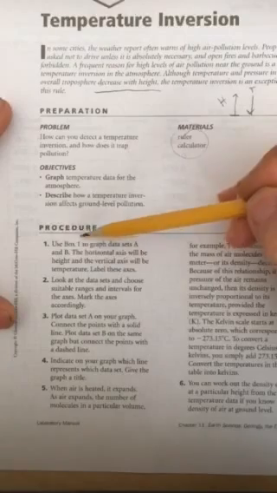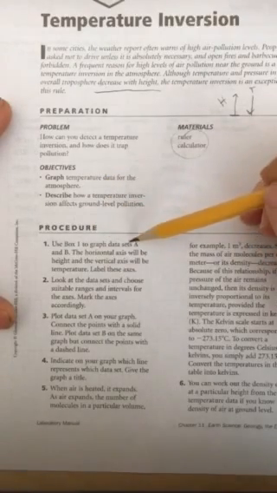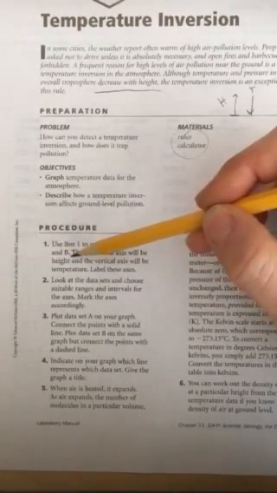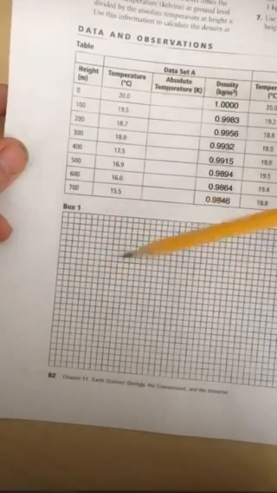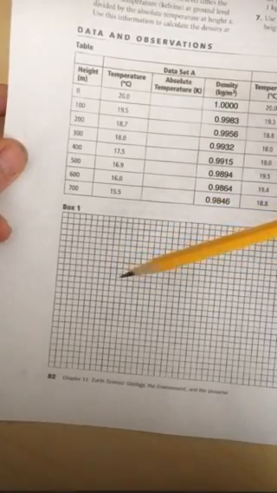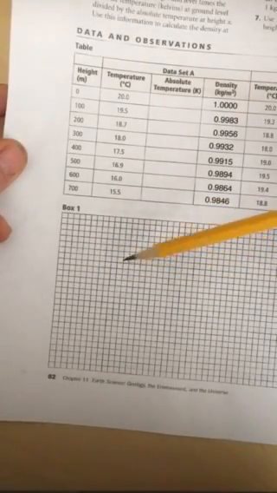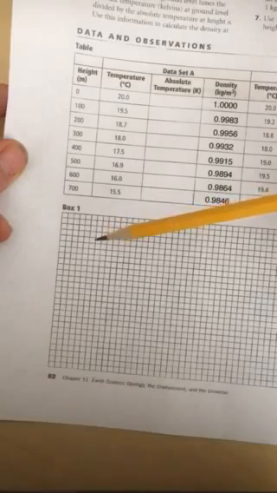So procedure number 1, use box 1 to graph data sets A and B. So I'm going to stop there and just take a look. Okay, here's data set A, here's data set B, and here is box 1. So this is where you're going to graph it. I'm going to show you how to graph it in this location. If you want to use a program like Microsoft Excel or something, that's totally fine. You can use that if you're familiar with that.